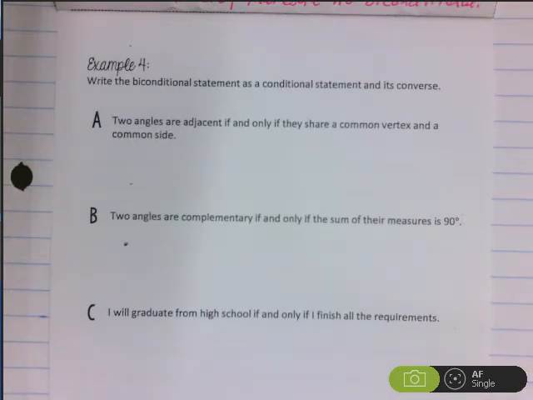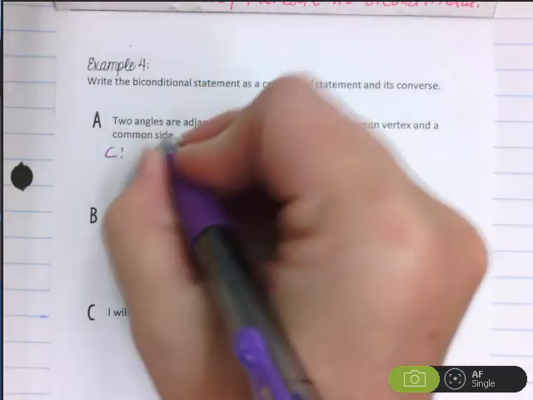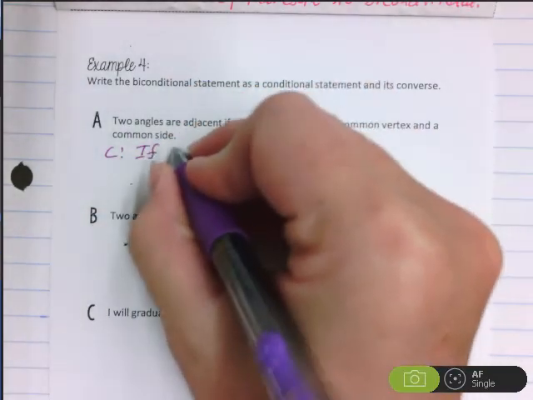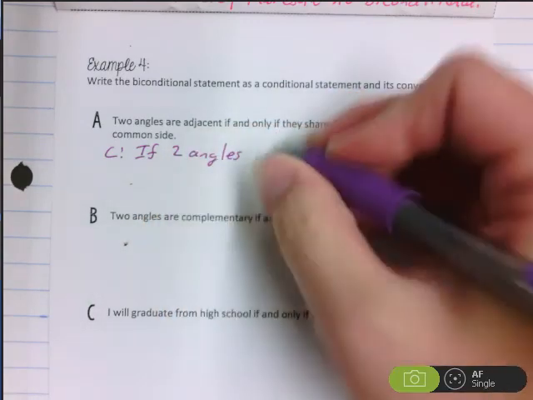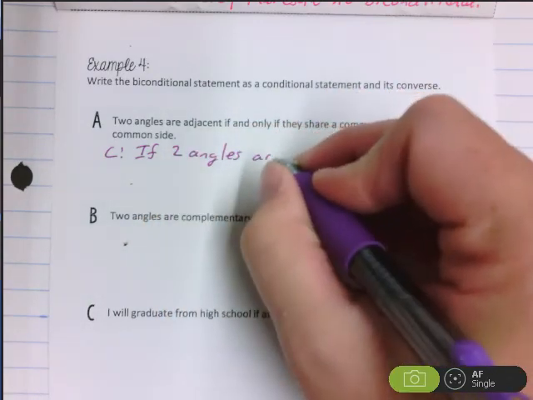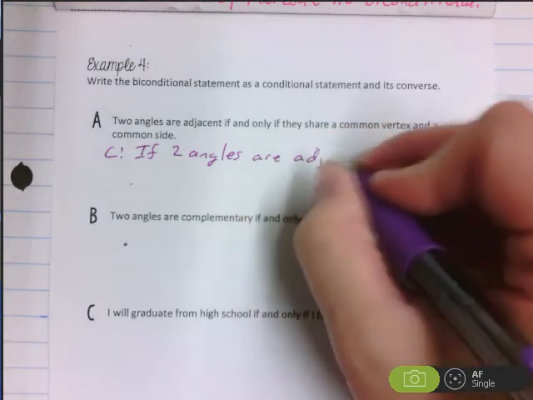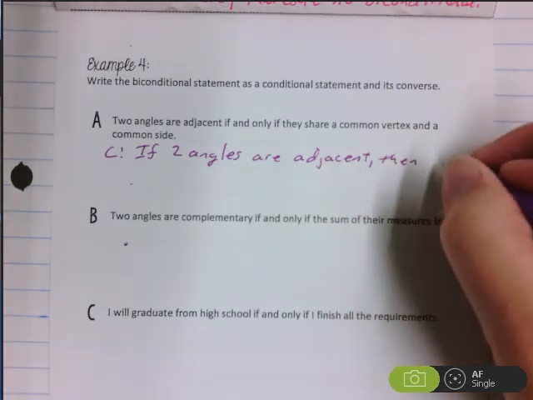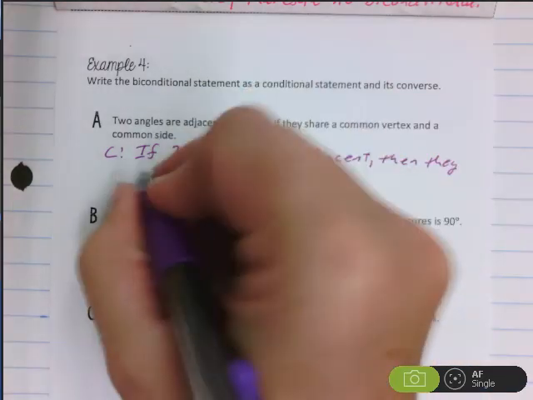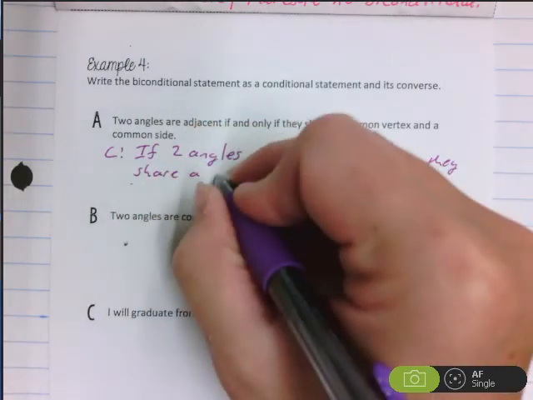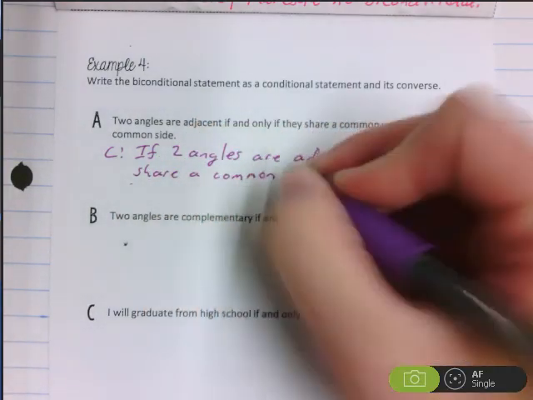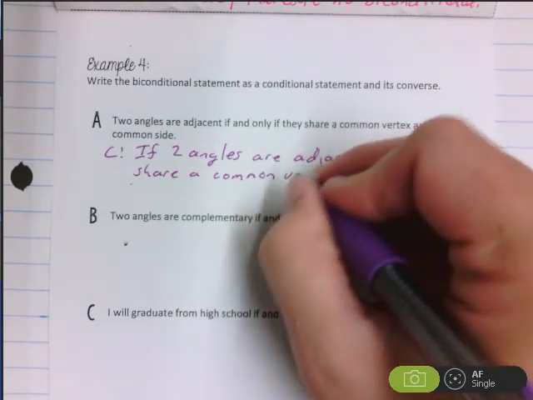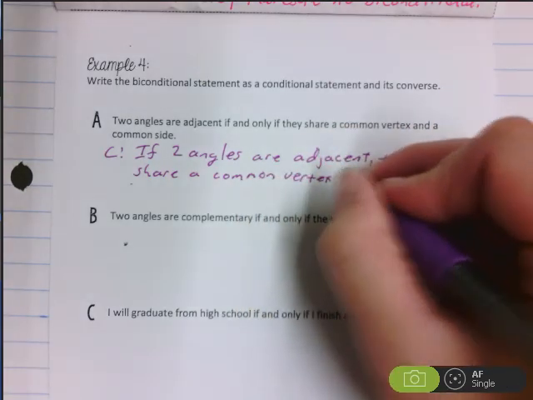So our conditional: if two angles are adjacent, then they share a common vertex and a common side.